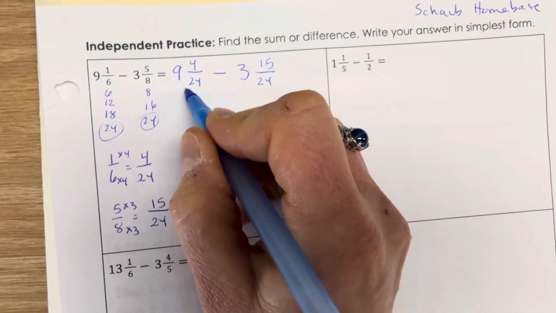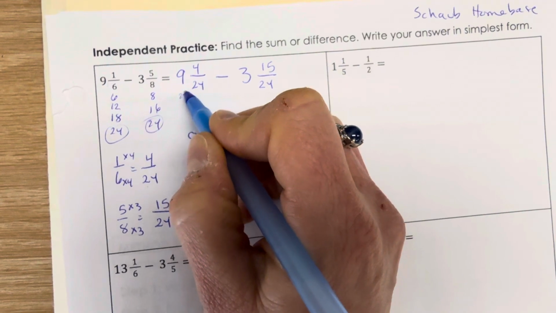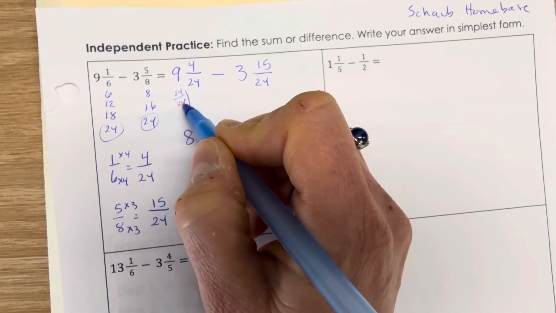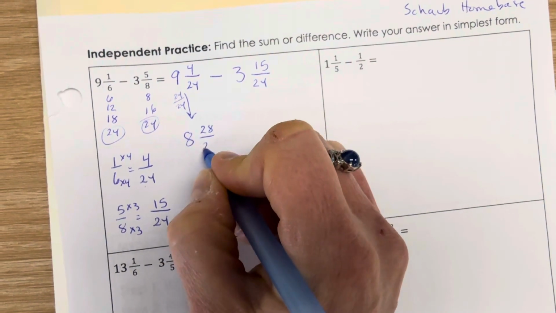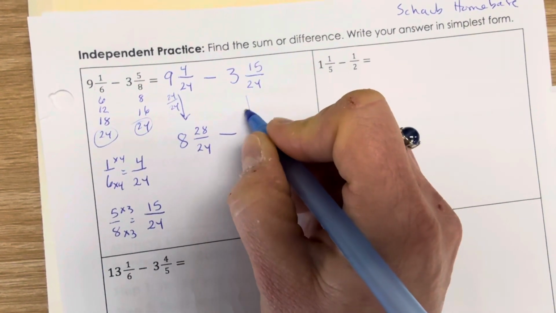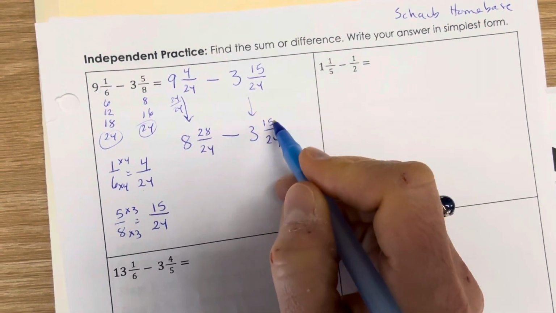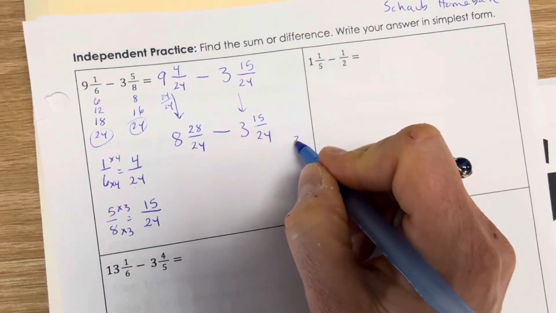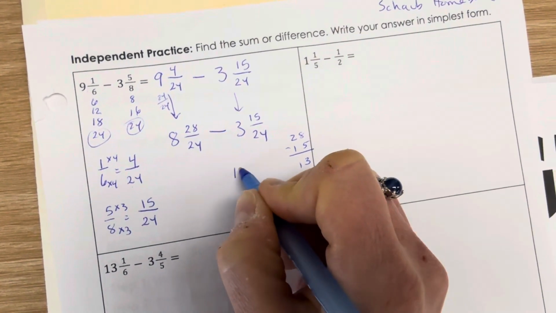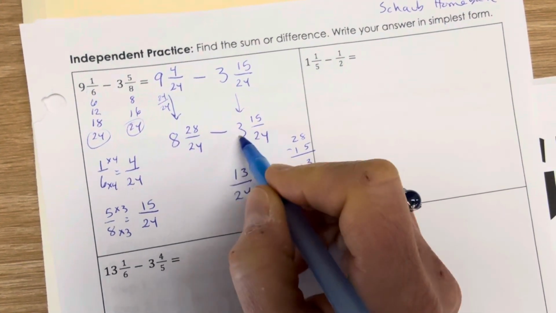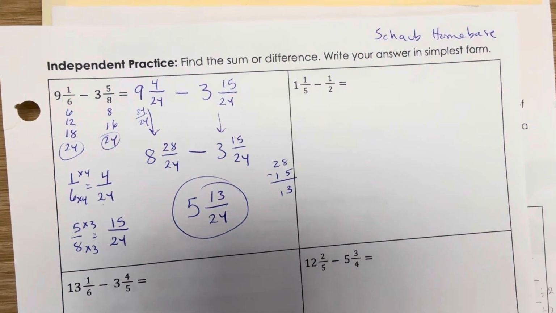from the 9. Let's borrow and make the 9 an 8. So we borrowed 24/24 from the 9. Add those to the 4/24. That makes 28/24. Then we can subtract 3 and 15/24. And now we can subtract the fractions. 28 minus 15 24ths gives us 13/24. And then 8 minus 3 is 5. So 5 and 13/24.